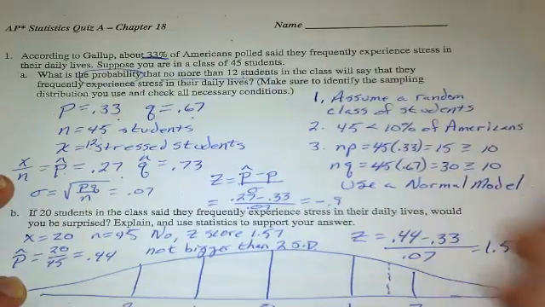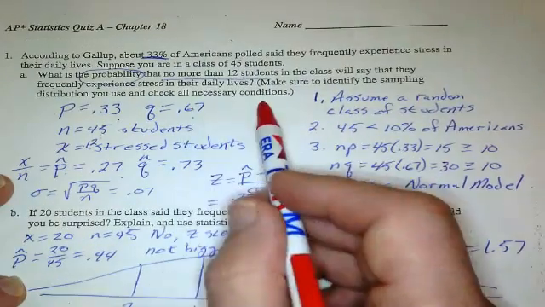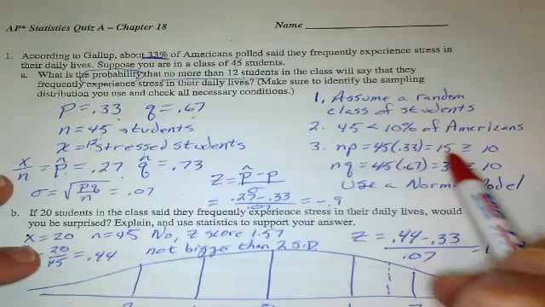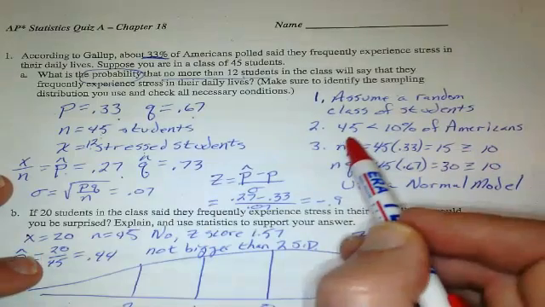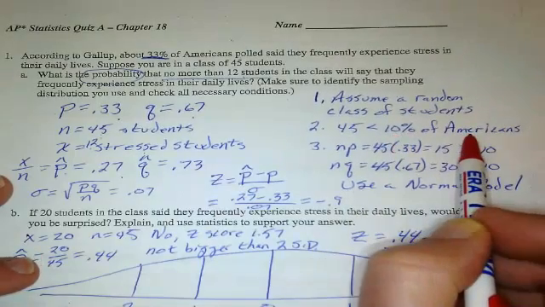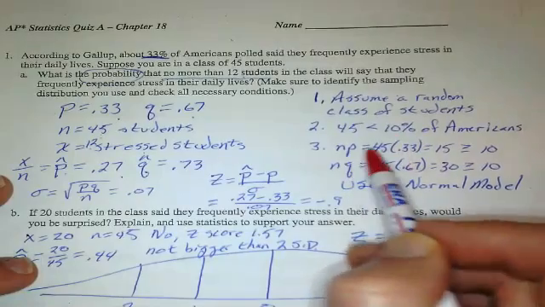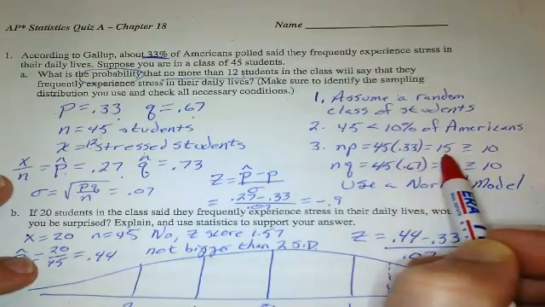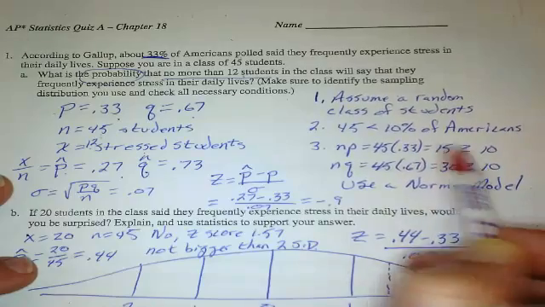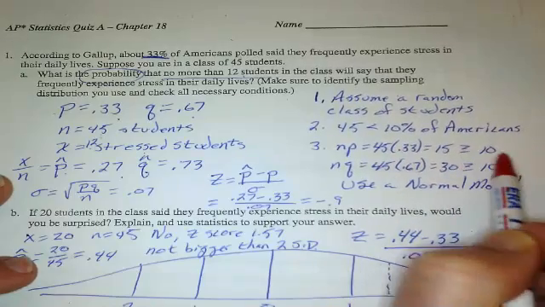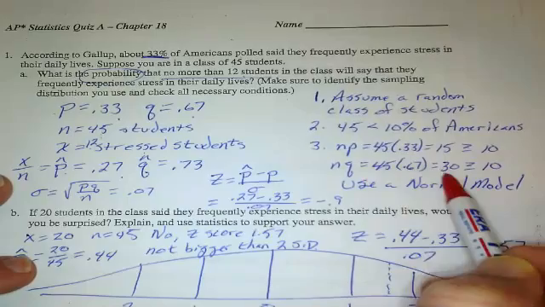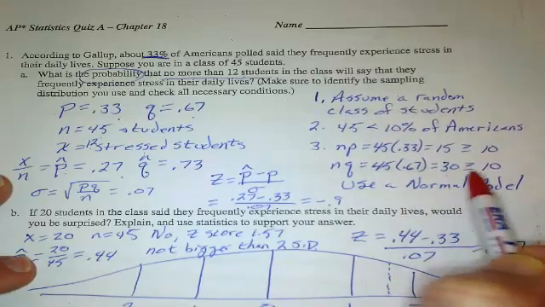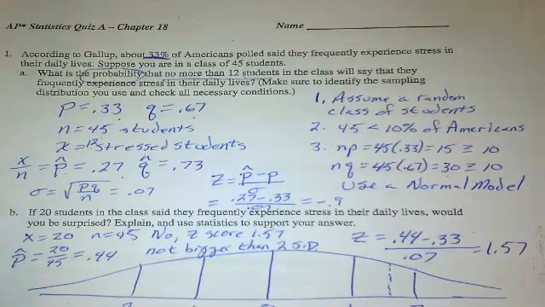Now let's go back through because it said to check all necessary conditions. So we're going to assume it's a random class of students. We know that 45 is less than 10% of all Americans. NP is 45 times 0.33. That's 15. So that's N times P, which is greater than 10. 45 times 0.67 is 30. That's greater than 10. So we're going to use a normal model.